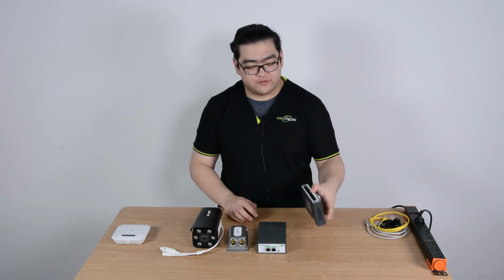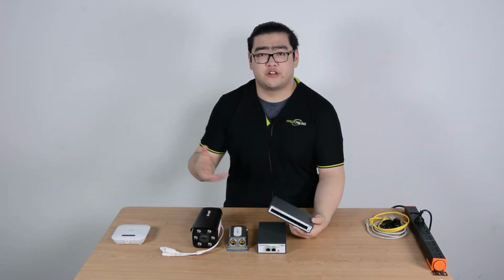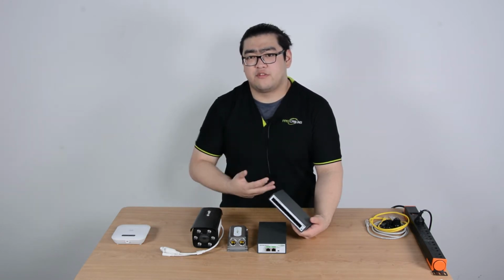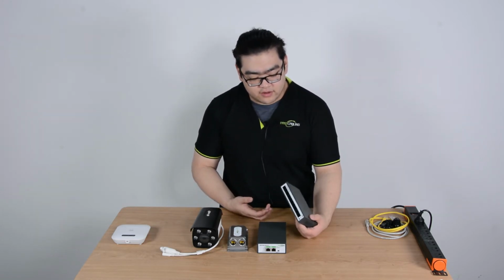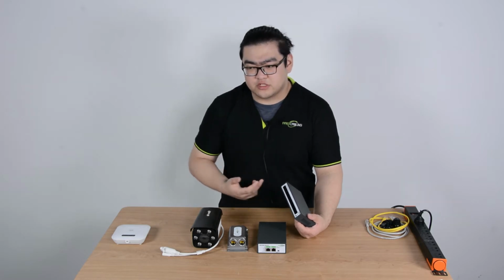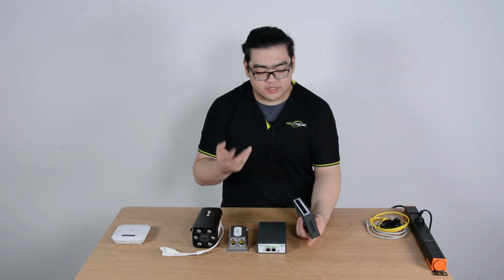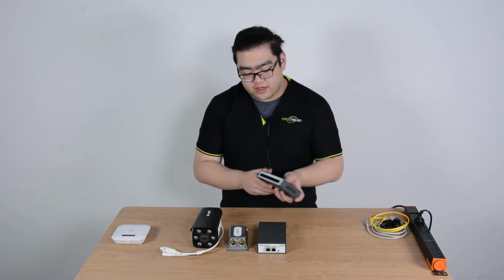And this one right here is our regular PoE switch. This PoE switch can upload up to 100 megabits per second of data, and it has 8 ports. So it can connect to a lot of devices and also process that much data.